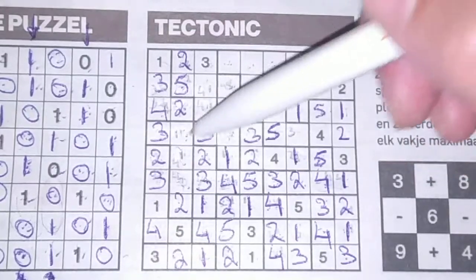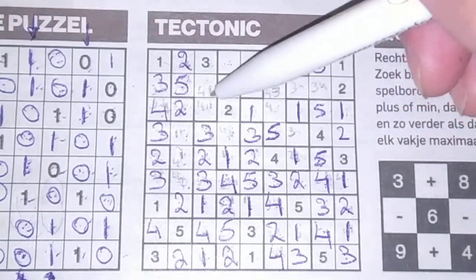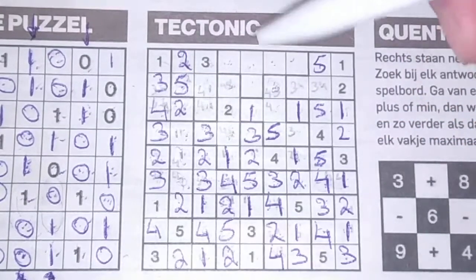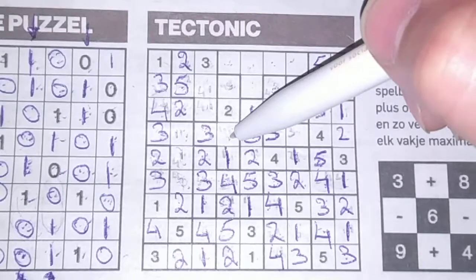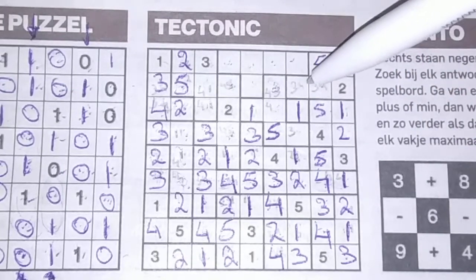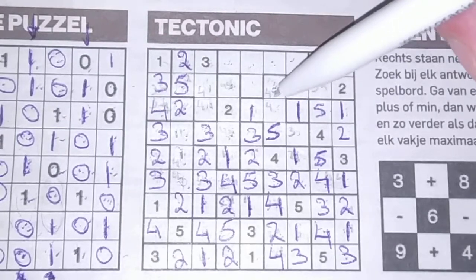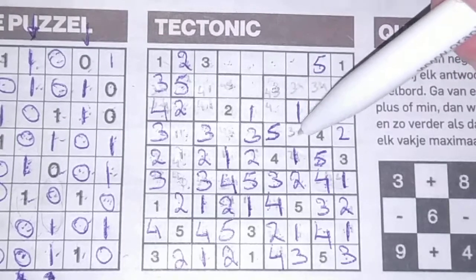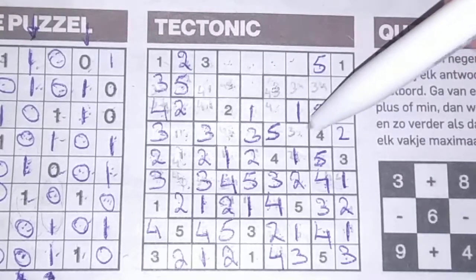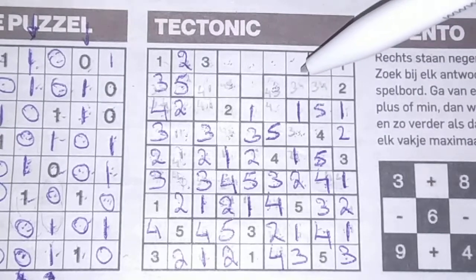4, 5. I need to wait. 1, 5. This is important. Alright, 4, 5, 4, 5. That means, how about this box? 4, 3, and the 2. We have a 4 here, so this cannot be a 4. This could be a 2. Yes, could be a 2.